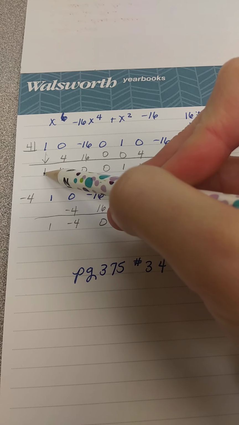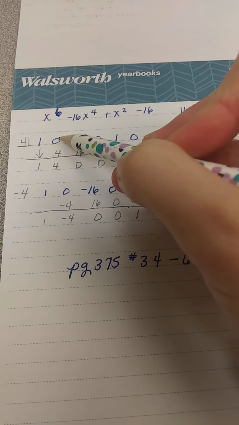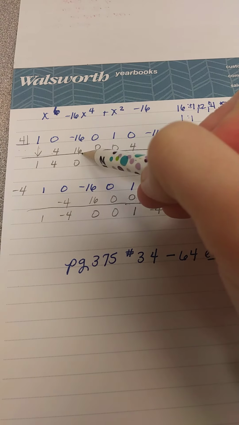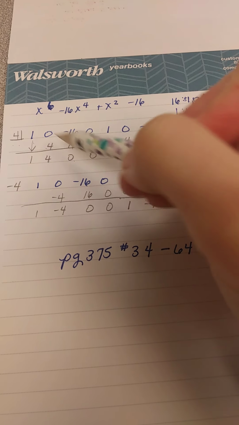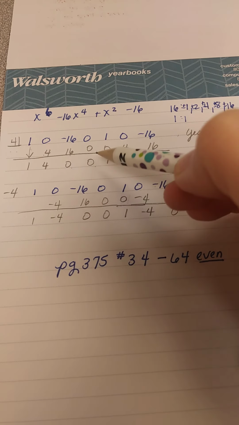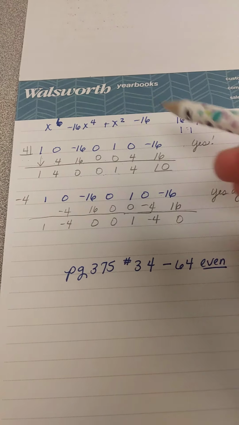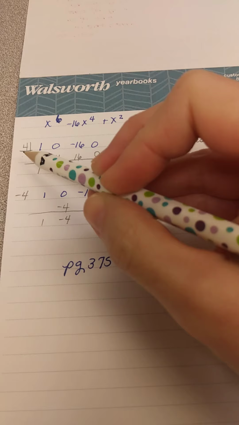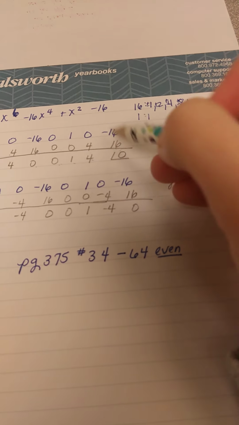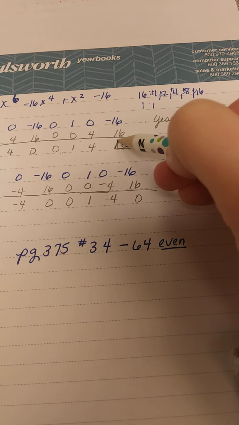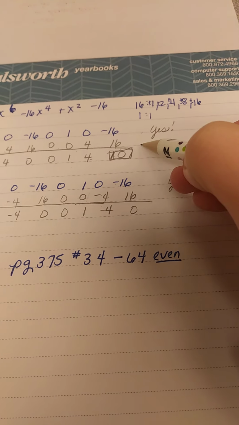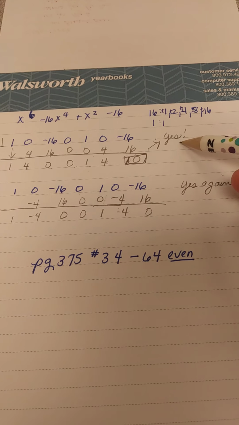I get a 1 and I multiply it by the number in the box. That's 4. 0 plus 4 is 4. 4 times 4 is 16. Add. Add. 0 times the 4 is 0. I add. 1 times the 4 gives me the 4. Add. 4 times the 4 is 16. This time we do get a 0 in this final box, and that means no remainder, which means yes, it was a factor.